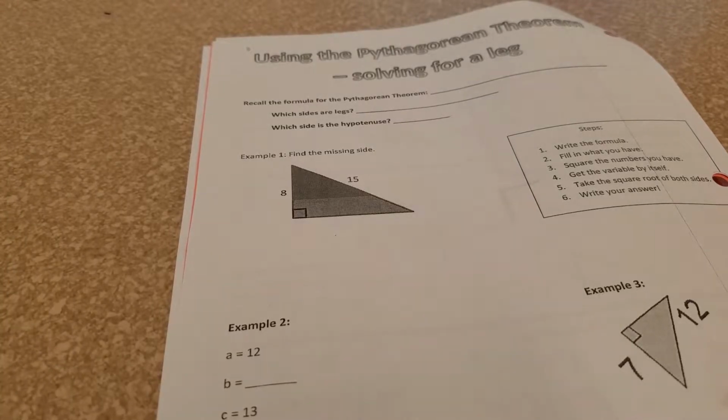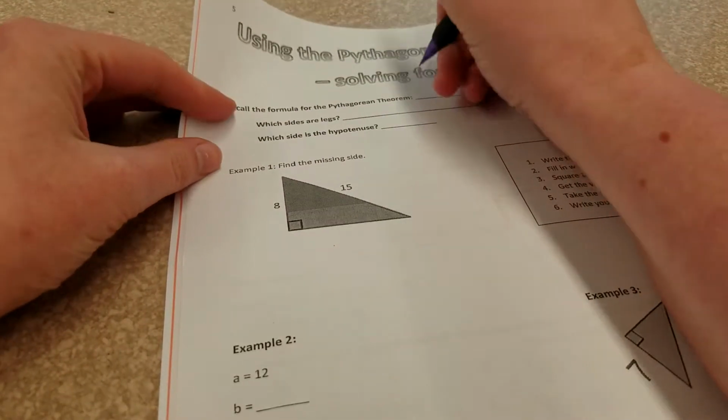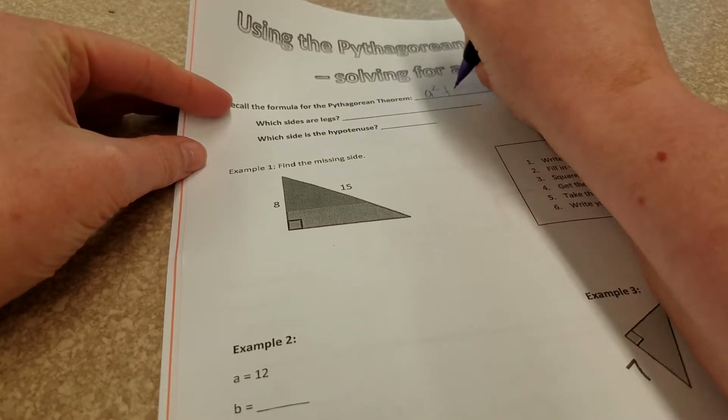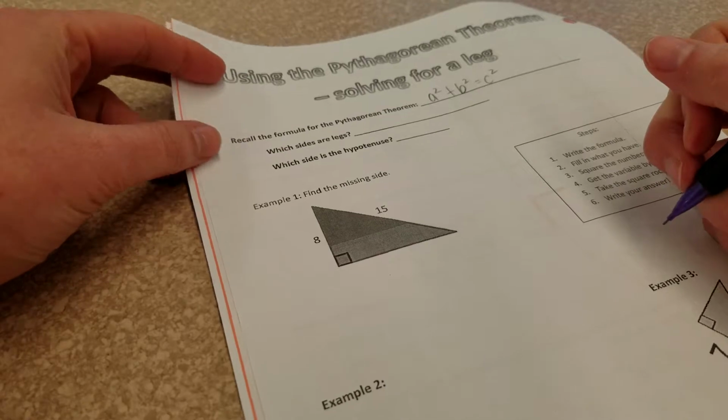Second lesson in our Pythagorean theorem unit, we're going to be talking about solving for a leg today, so this is a little bit more of a complicated process. So first thing is to recall the formula for the Pythagorean theorem. That's a squared plus b squared equals c squared. You were probably saying it in your sleep already.